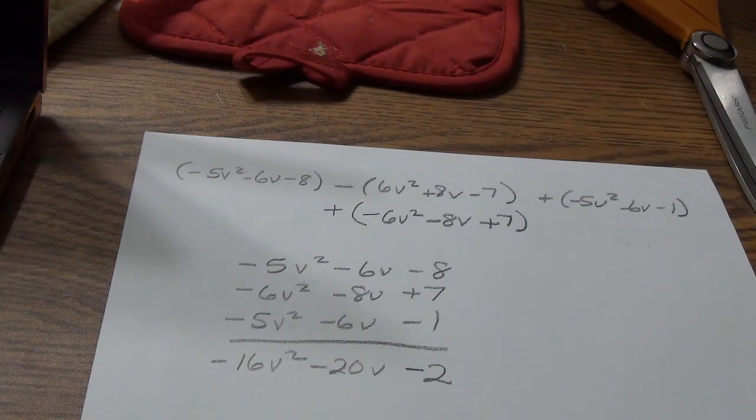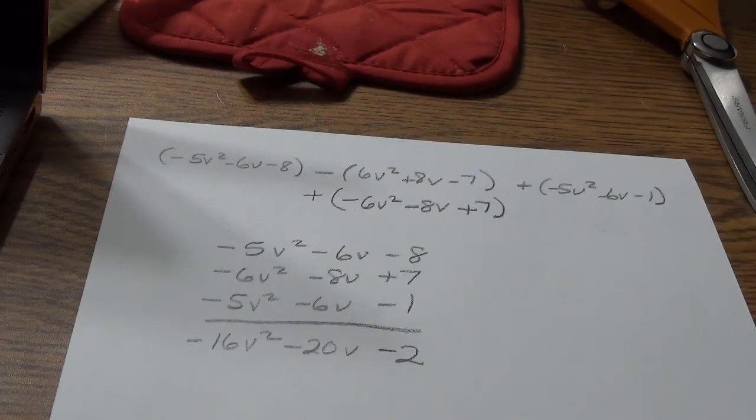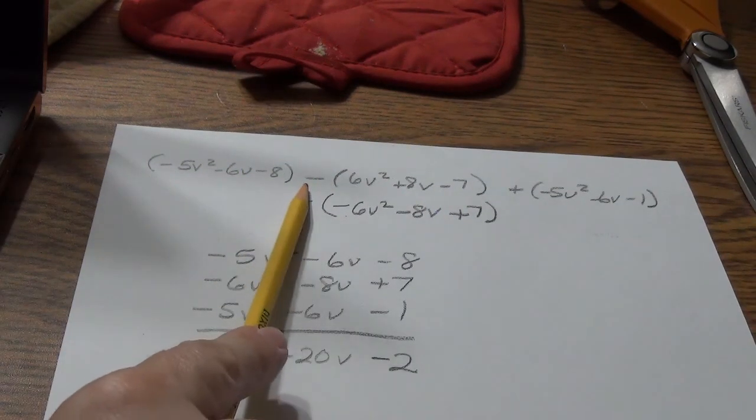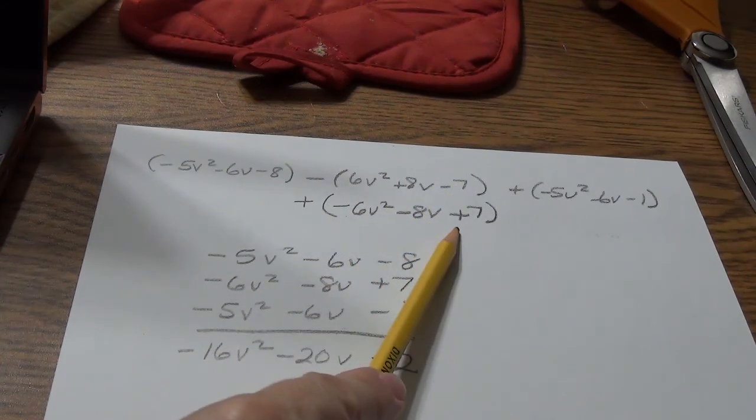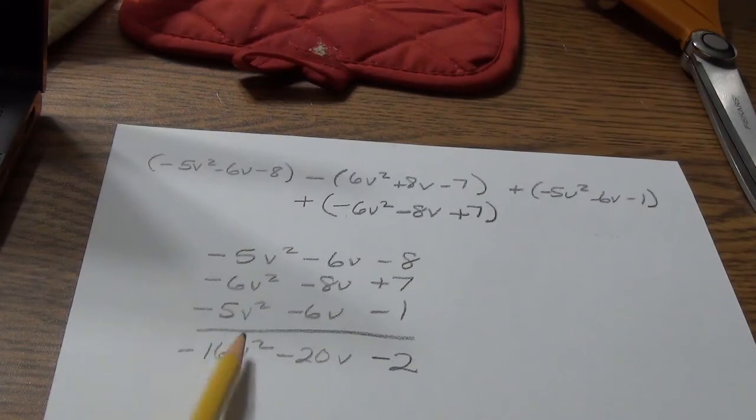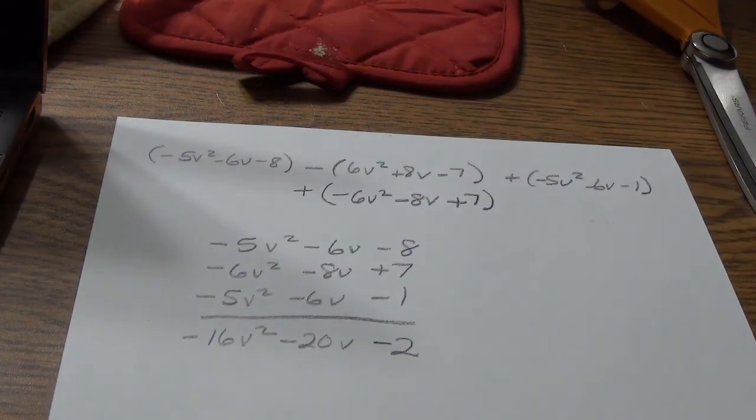But hopefully that helps you out while you're trying to work these out. Watch for the one with the negative in front, and then do the opposite of everything in that set of parentheses before you go ahead and line up your terms and do your adding and subtracting.